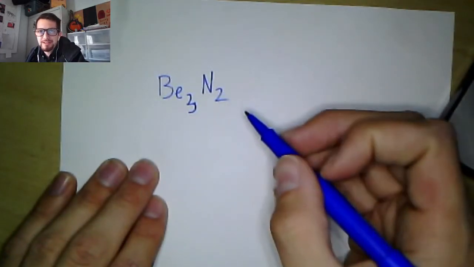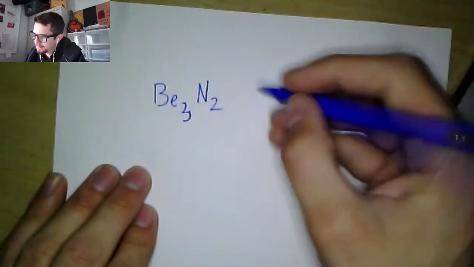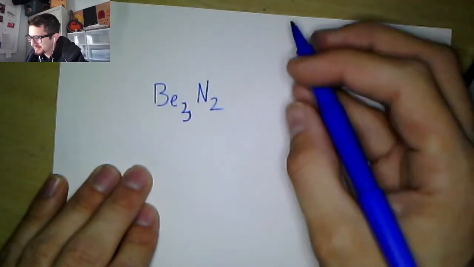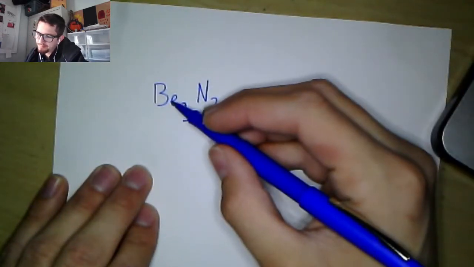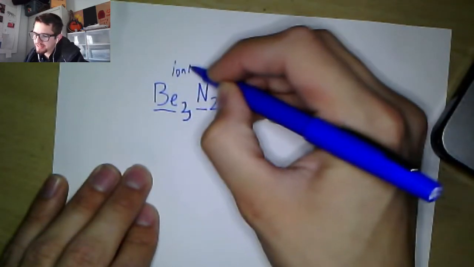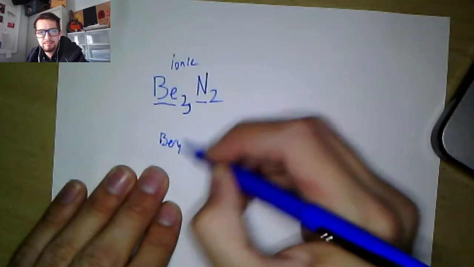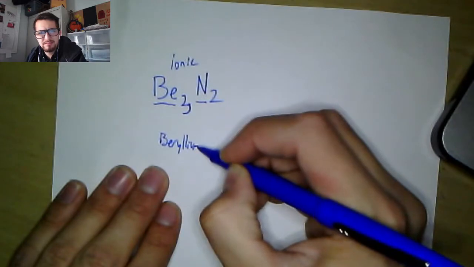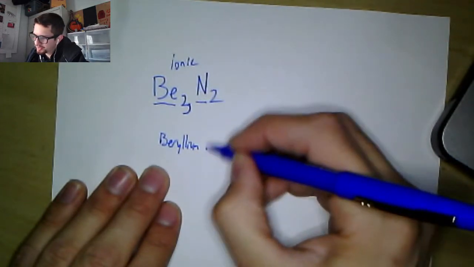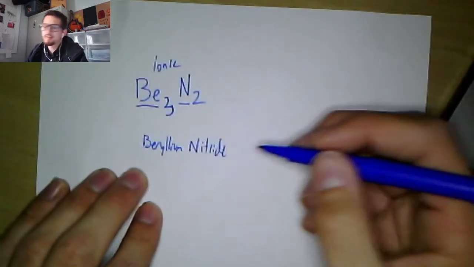All right, so let's say we had to name this sucker. If we had to name this, then that would be a metal and a non-metal, which means this is ionic, and if it's ionic, we don't use prefixes. So this would literally be beryllium. Oh no, how do you spell beryllium? Nitride. And that would be the end of it.